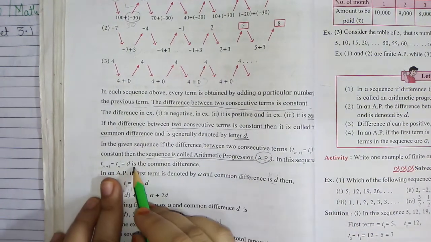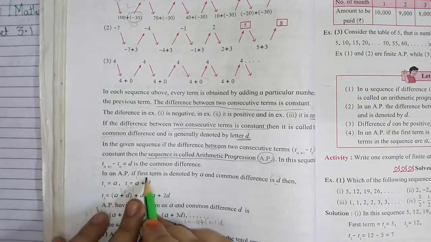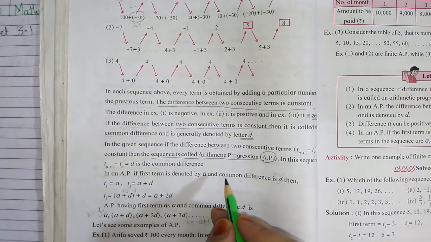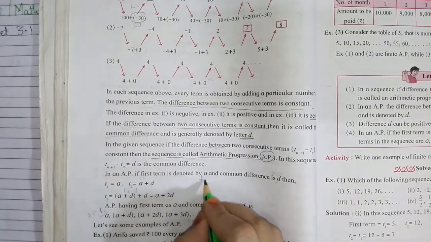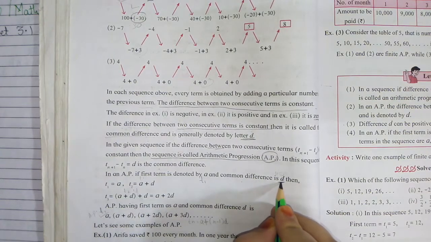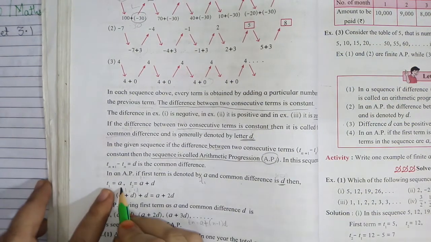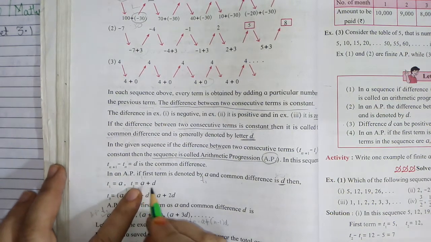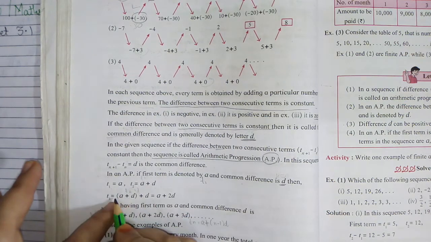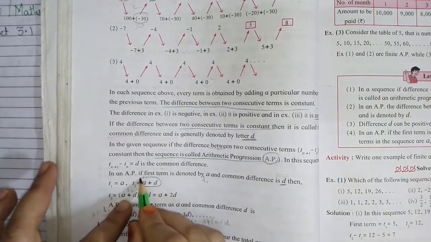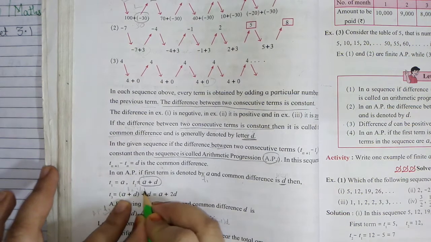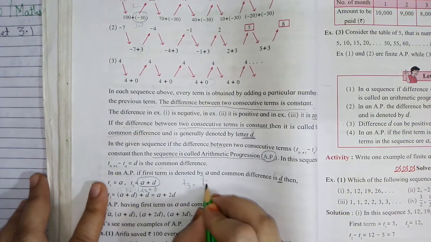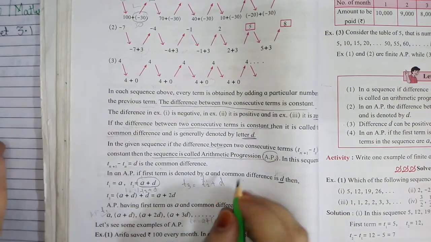In the sequence, D is the common difference. In an AP, the first term is denoted by A, or T1, and the common difference is denoted by the letter small d. T1 is nothing but our first term, and T2, that is the next term, we will get as A plus D or T1 plus D. And the next term T3 we will get by T2 plus D.